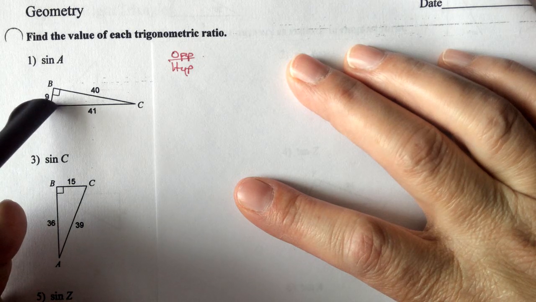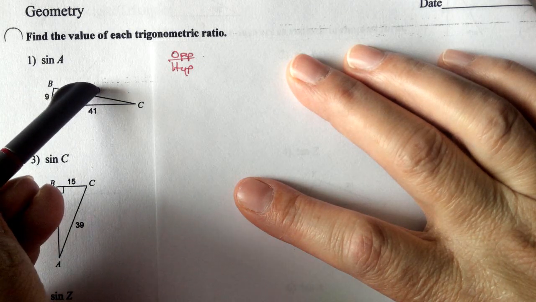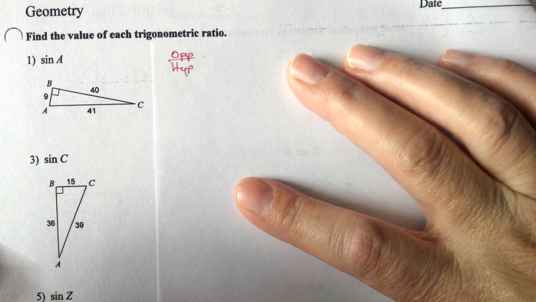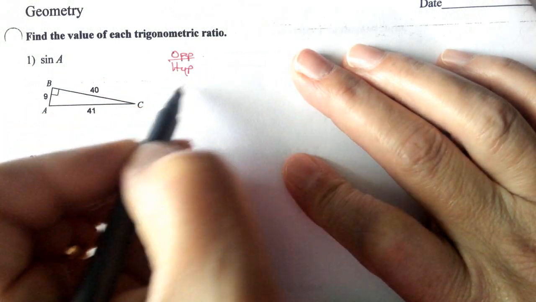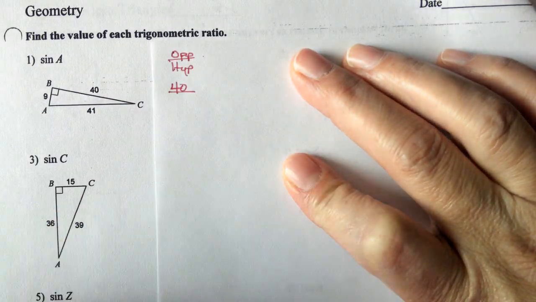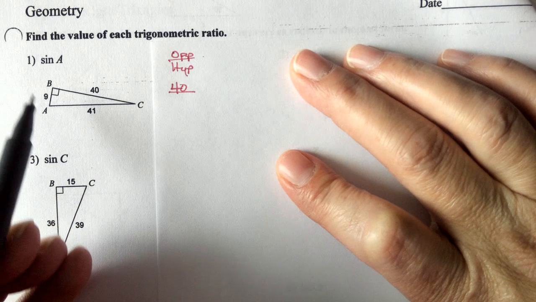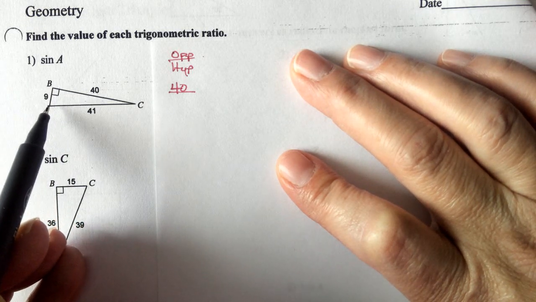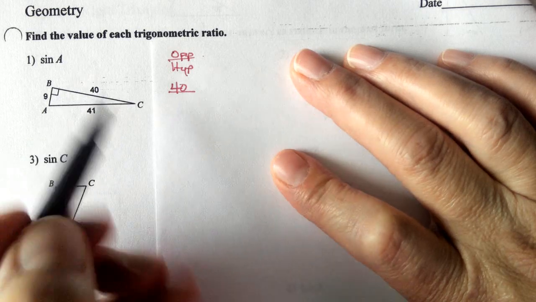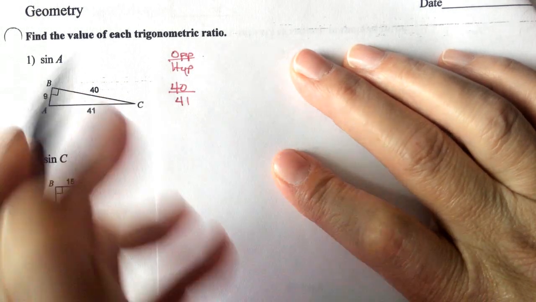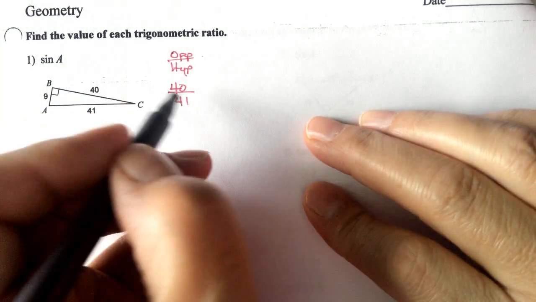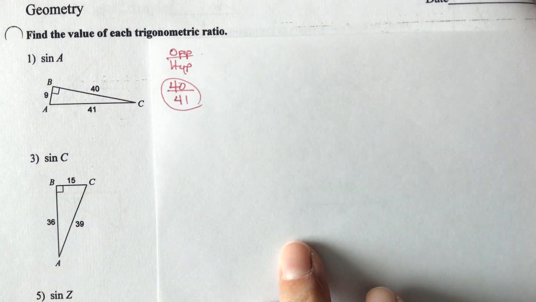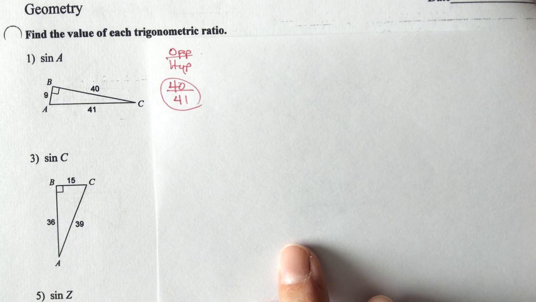If I go through the center of the triangle toward the opposite side, 40 is the opposite side. So 40 is my top number over the hypotenuse. The right angle's here. That means 9 and 40 are the legs. So 41 is the hypotenuse. Hypotenuse of 41. And that's my answer. It is that simple. You're just writing a ratio.